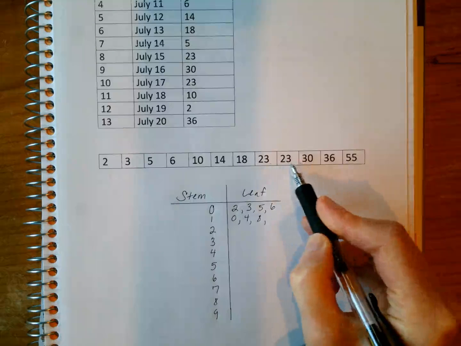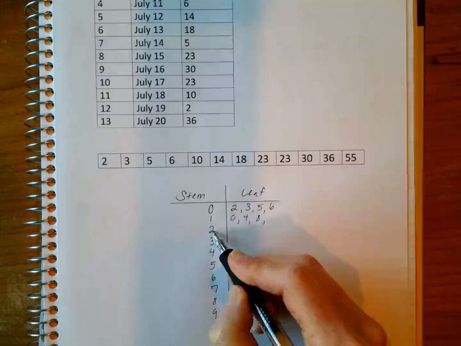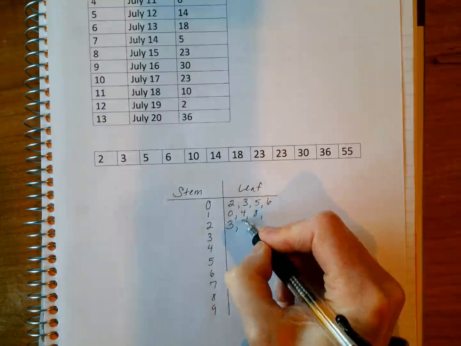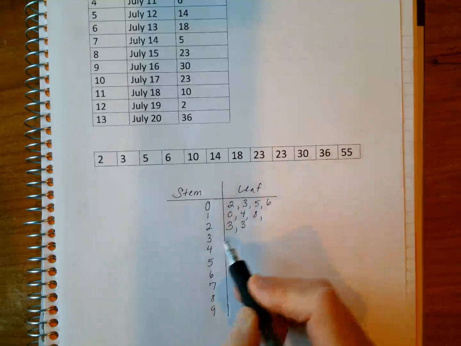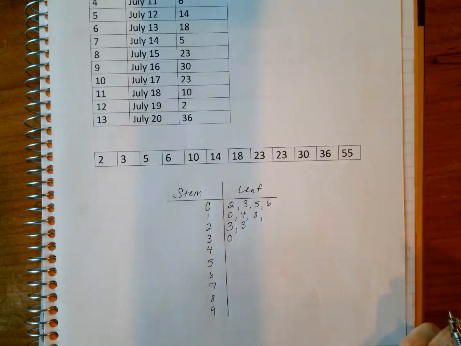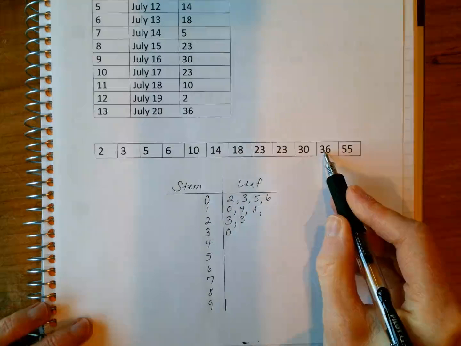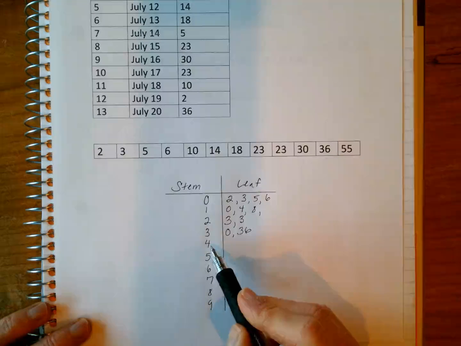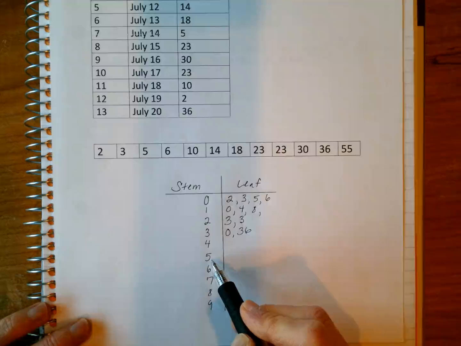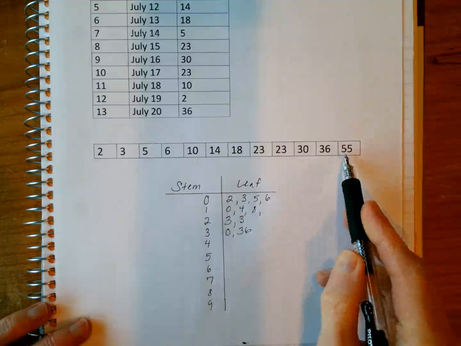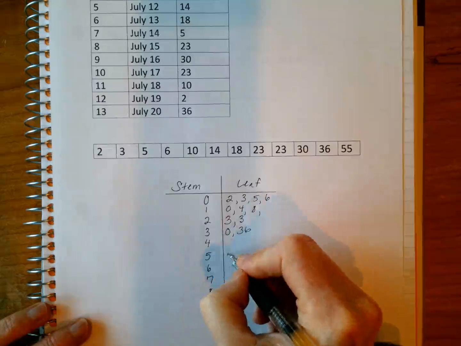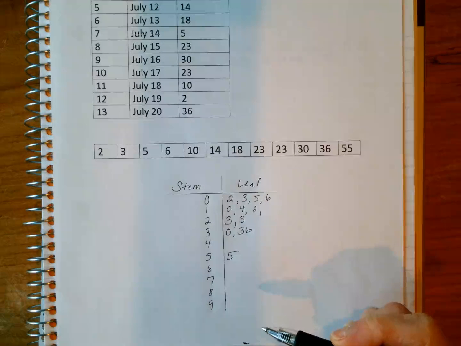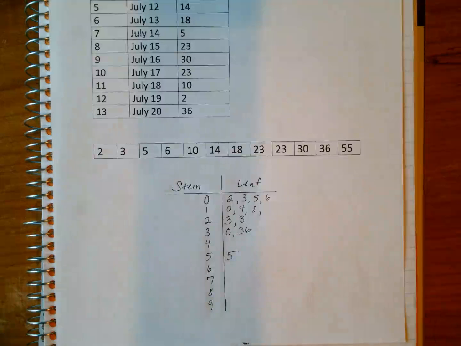So moving on, I've got a couple of 20s. So here's 20, and I've got 23. And I've got another 23. I've got 30, so there's 30, so I put the 0 there. And I have a 36. I don't have any data in the 40s, so I can just leave that blank. And then I have 50s, and I've got 55, so here's 55. I don't have anything in the 60s, 70s, 80s, or 90s, so I can just leave those blank.